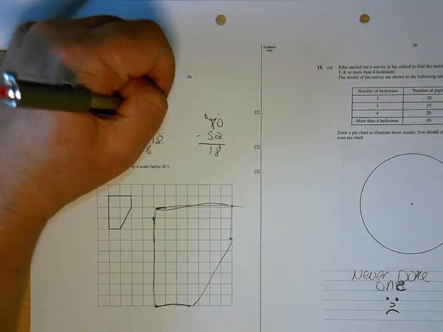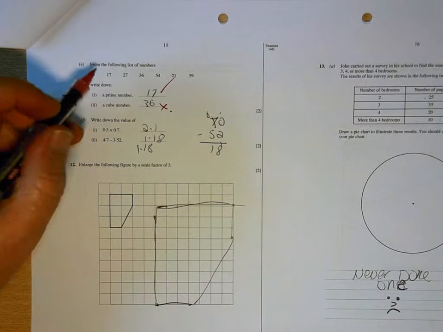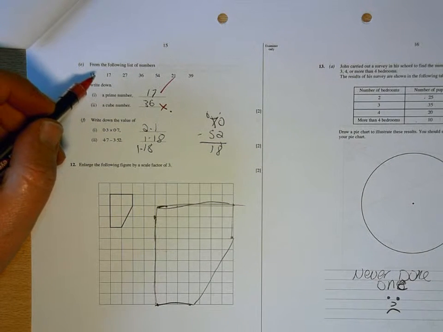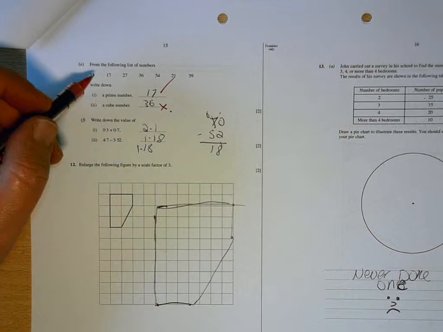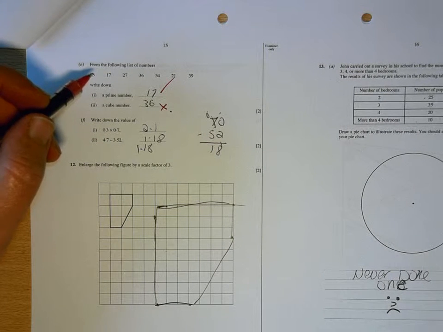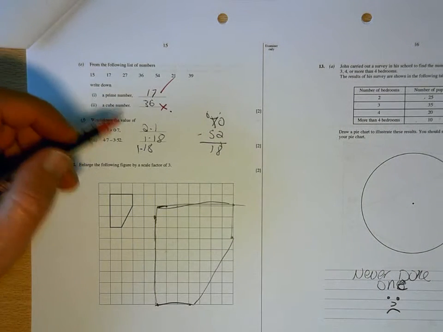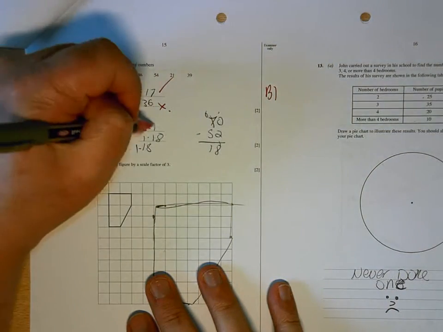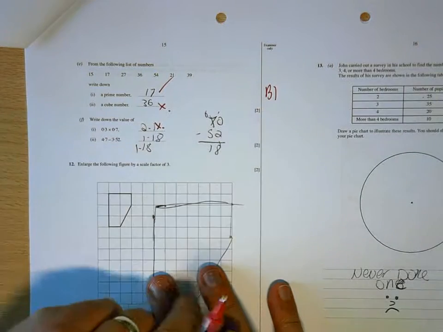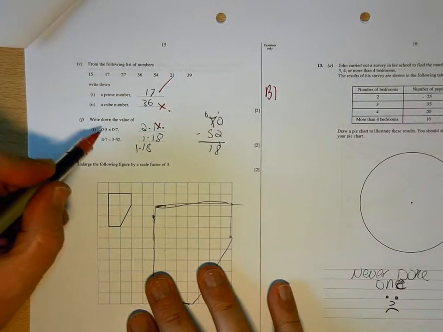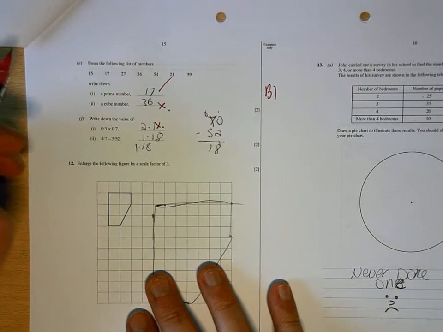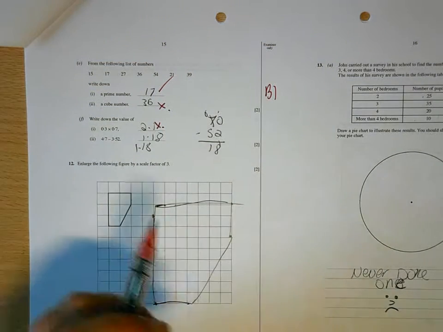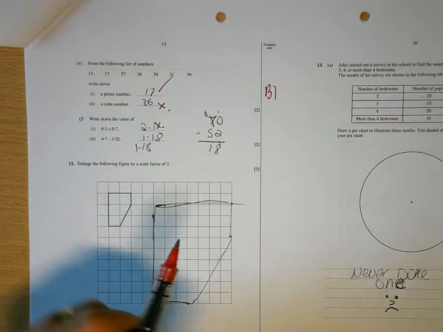17 is correct. Cube numbers are the numbers you get if you multiply 1 by 1 by 1, which is 1, 2 times 2 times 2, which is 8, 3 times 3 times 3 is 27. So 27 is the cube number. 2.1 is wrong. 7 times 3 is 21, but then you count the digits after the decimal point. There are 2 digits after the decimal point, so there'll be 2 digits after the decimal point in your answer.